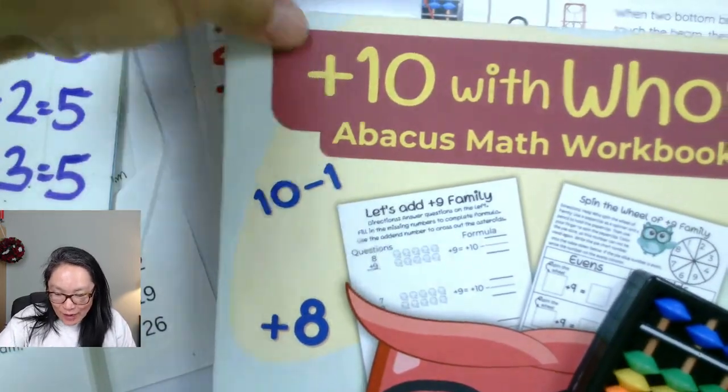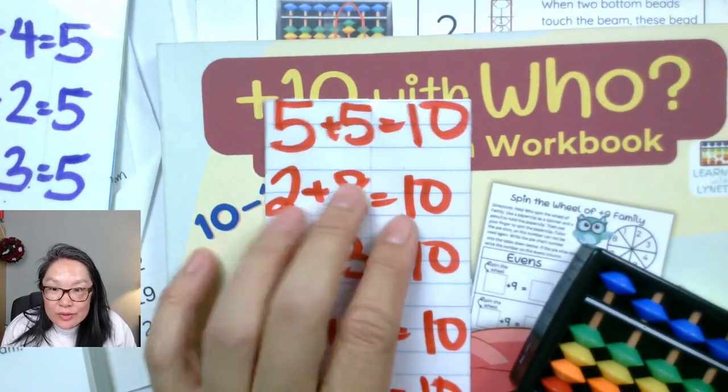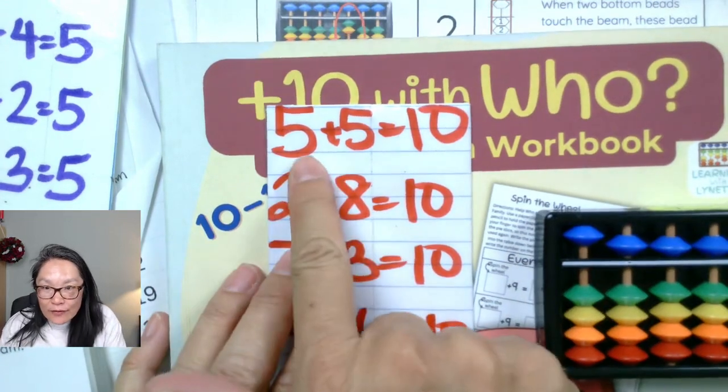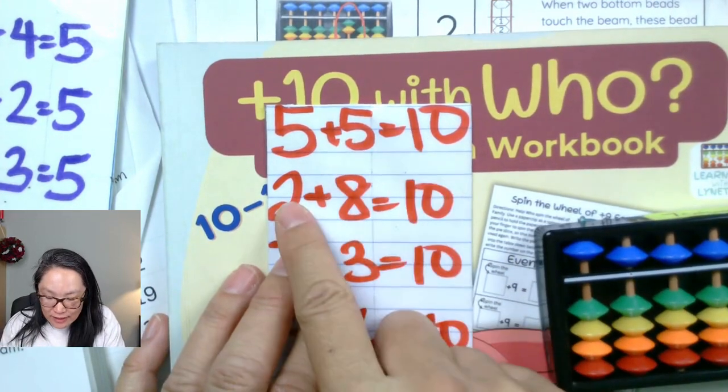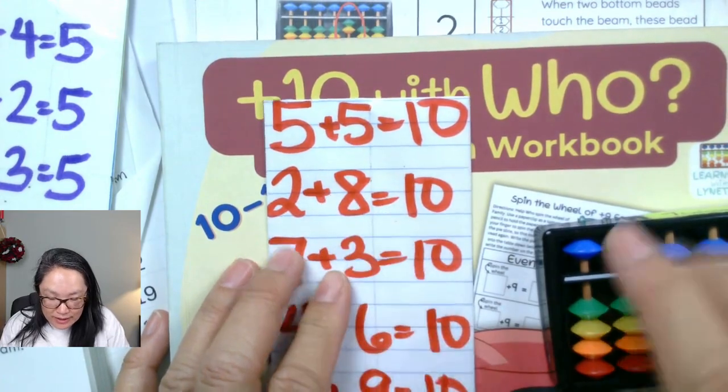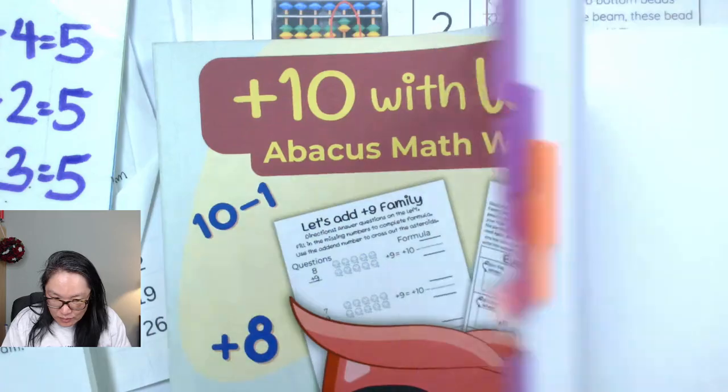We have 10 with who? Why? Because now what we're going to do is we're going to make a 10, right? 5 plus 5 is equal to 10, right? 2 plus 8 is equal to 10. Oh, somebody asked the question, well, what happens if it's 5 plus 5? Well, let's do it.